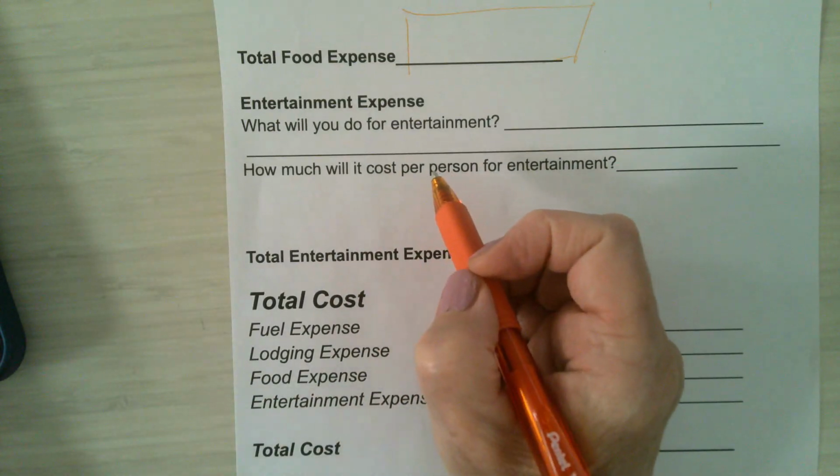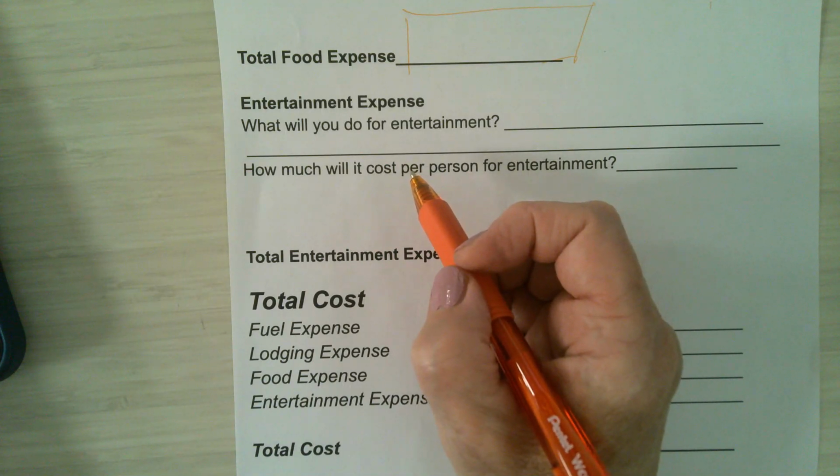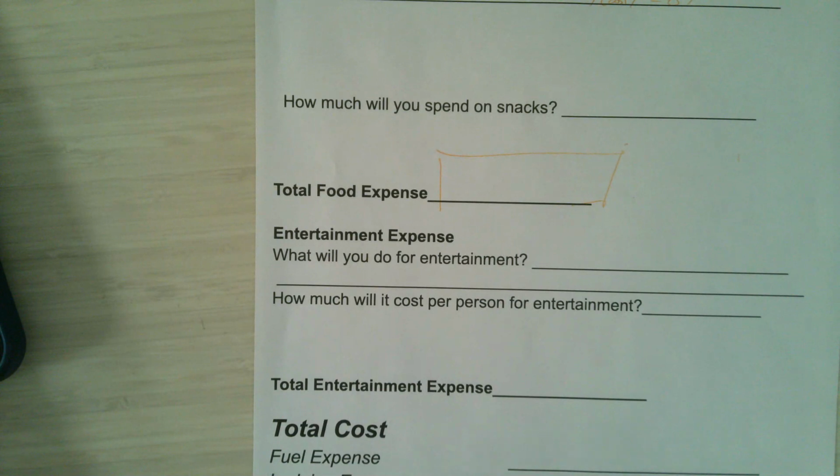Entertainment expense. If you're going to Disney World, you're going to have to buy Disney World tickets. Find out how much those are. If you're going to go to the Smoky Mountains, it doesn't cost anything to drive through the mountains, but maybe you want to go to the Ripley's Believe It or Not Museum. How much is it going to cost to go to that museum? Maybe you want to go to a movie. How much is it going to cost to do a movie?